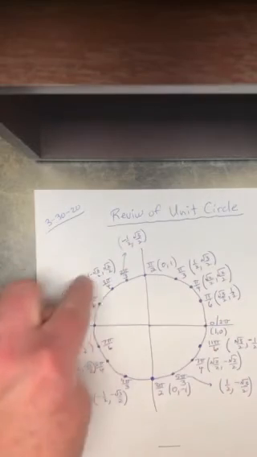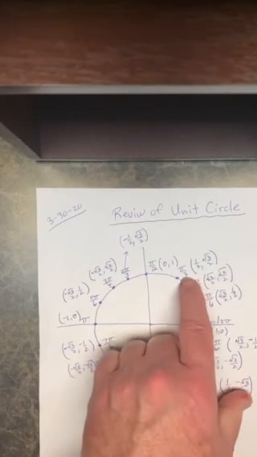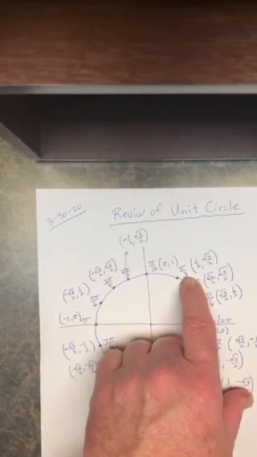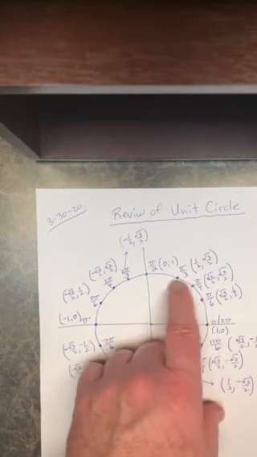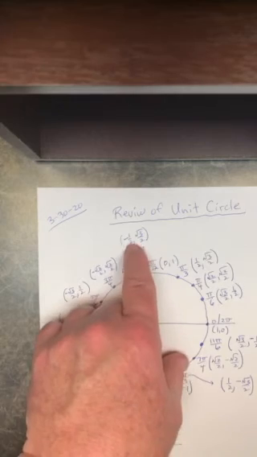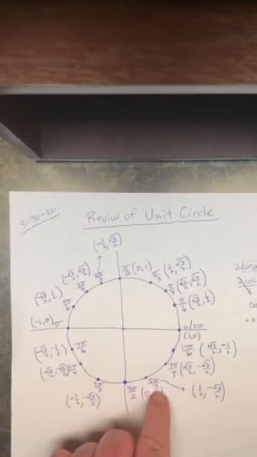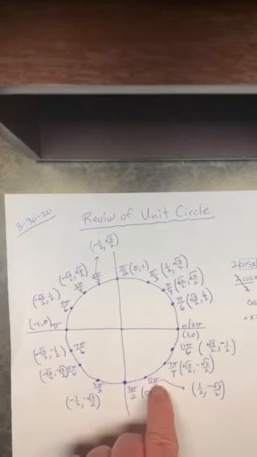So as I go around my circle, when do I have a 3 on the bottom, a multiple of pi over 3, and yet the signs are different? It happens right here in quadrant 2, and it also happens over here in quadrant 4.